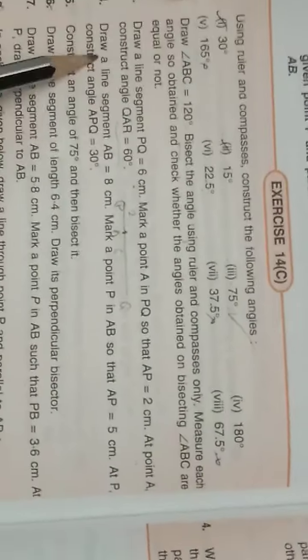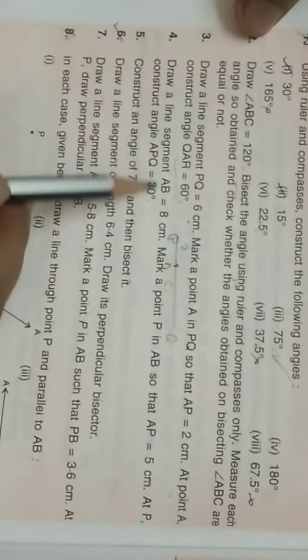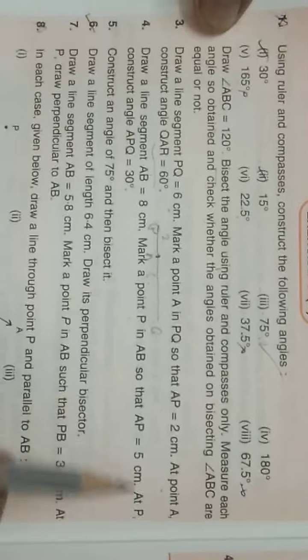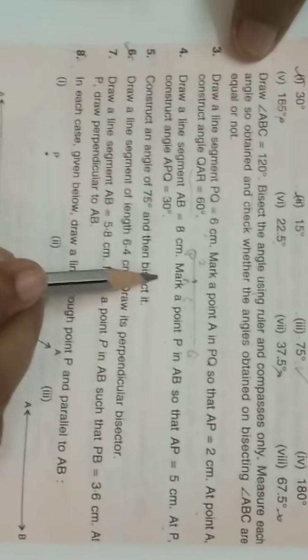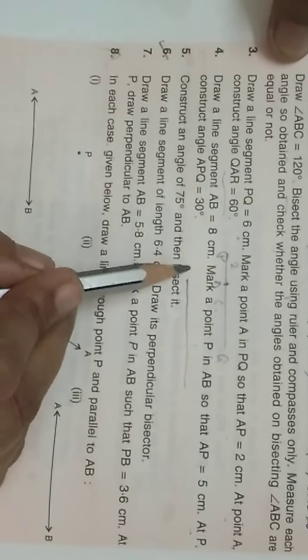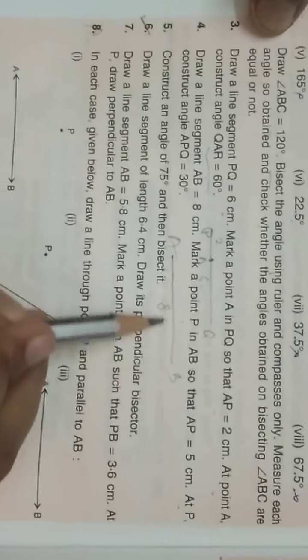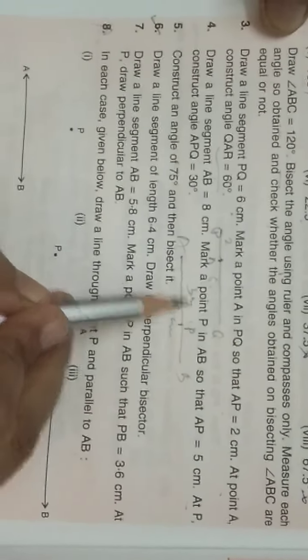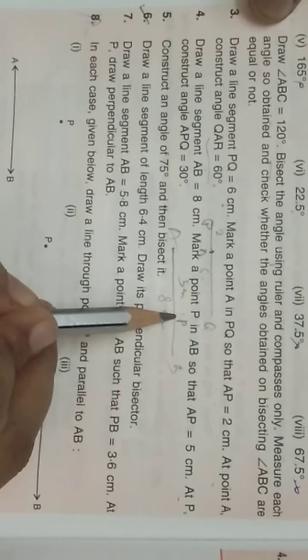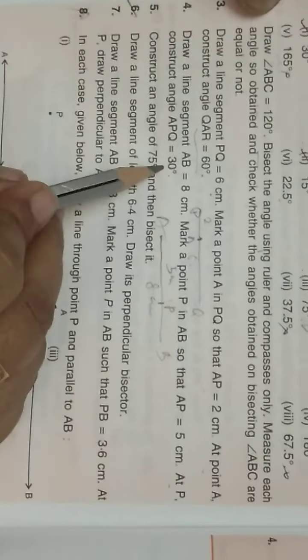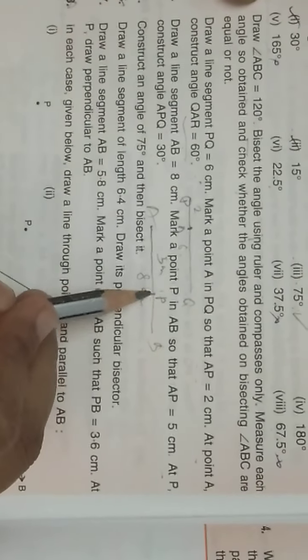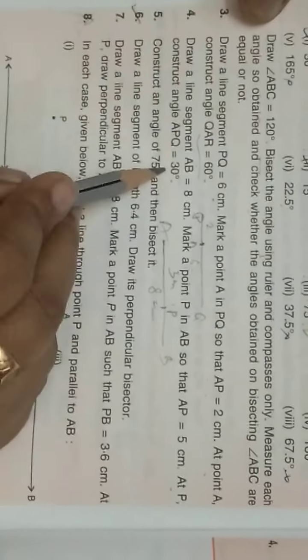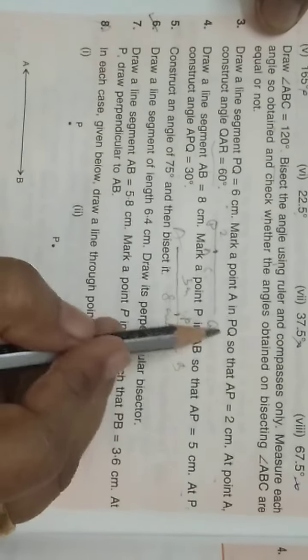Okay, now draw a line segment AB 8 cm, mark a point P in AB so that AP equals 5 cm. Here also AB equals 8 cm and AP 5 centimeter. Mark a point P after 5 centimeter from A. Now through P you have to construct an angle 30. That means first you have to draw 60. Bisect of 60 you will get 30. This you can draw angle over here.